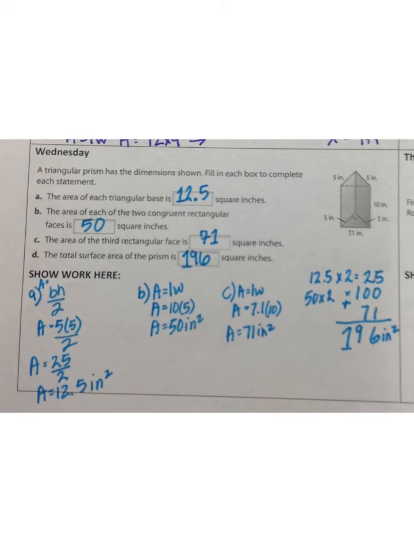All right, so starting with A, I have it over here. To find the area of the triangular base, it's going to be base times height, divided by 2. So that's 5 times 5, which is 25, and you want to divide that by 2. And so each one is going to be 12.5 square inches. Second part, the area of each of the two congruent rectangular faces. The rectangular faces are going to be 10 by 5, which is 50 square inches.